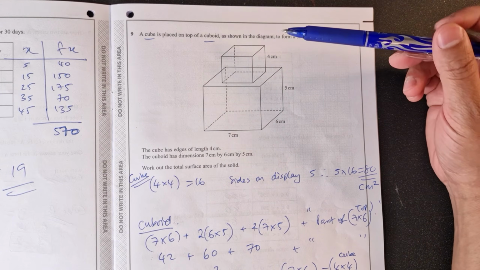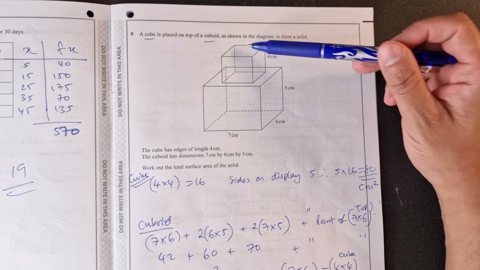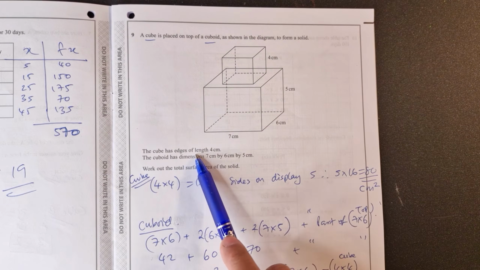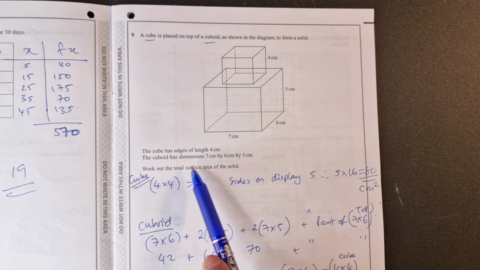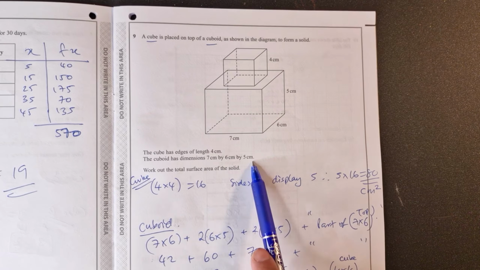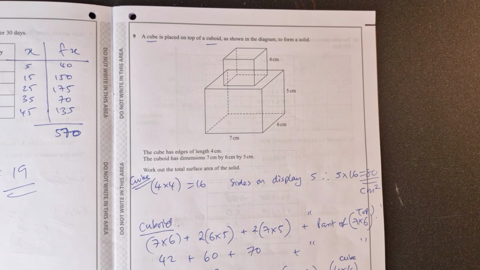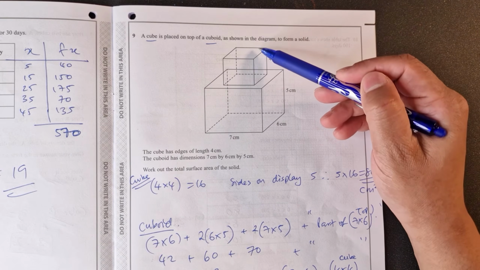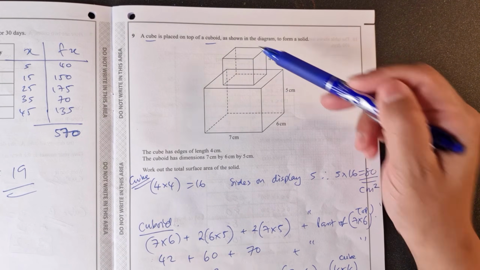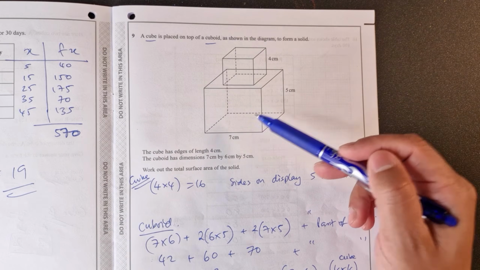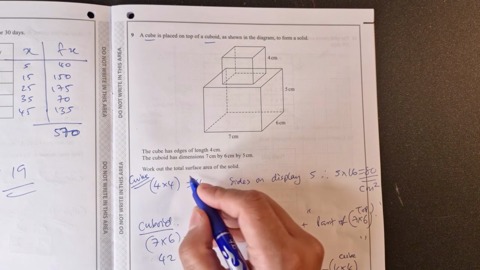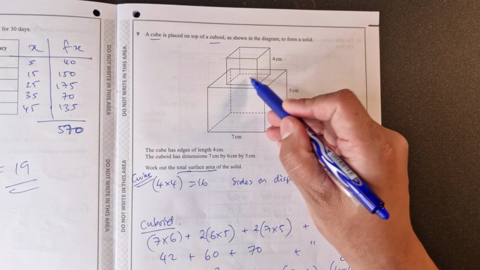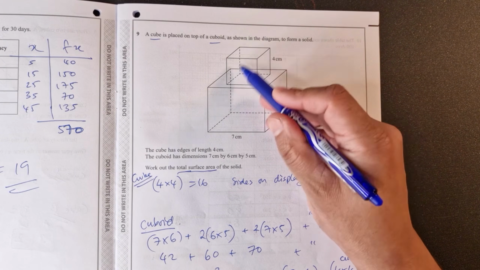Question 9. A cube is placed on top of a cuboid. So this is a cube, this is the cuboid, to form a solid. The cube has edges of length 4 centimeters and the cuboid has dimensions 7 by 6 by 5. Work out the total surface area of the solid. Now, you may be tempted to calculate the surface area of this cube and the surface area of the cuboid and add them together. But the surface area is missing this part on the inside right there underneath that cube.